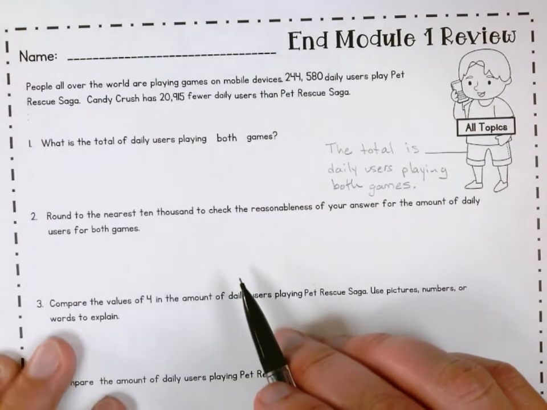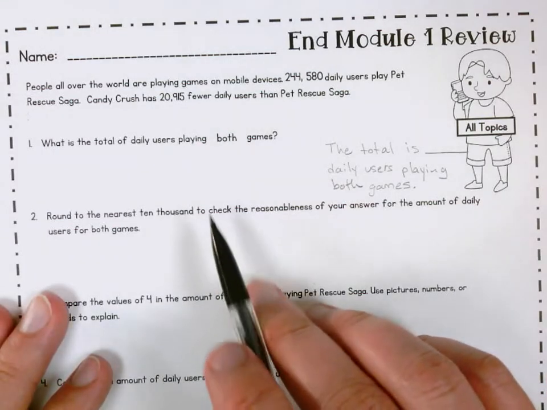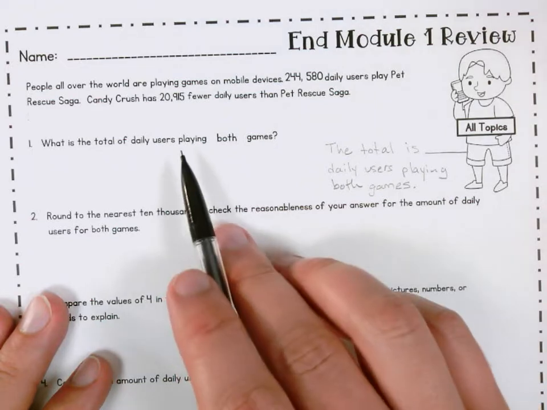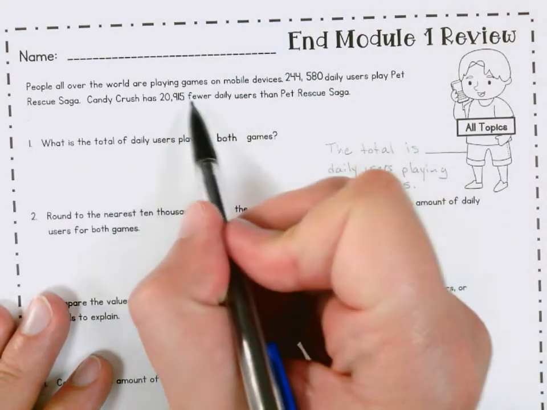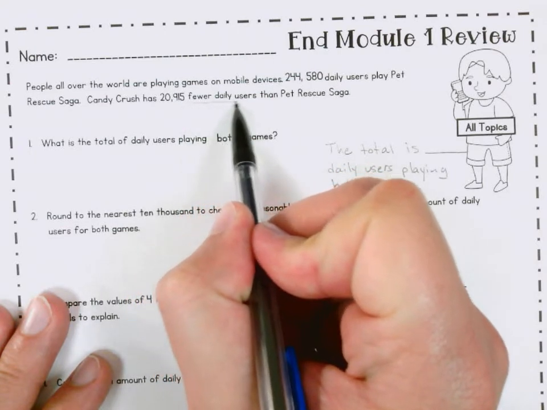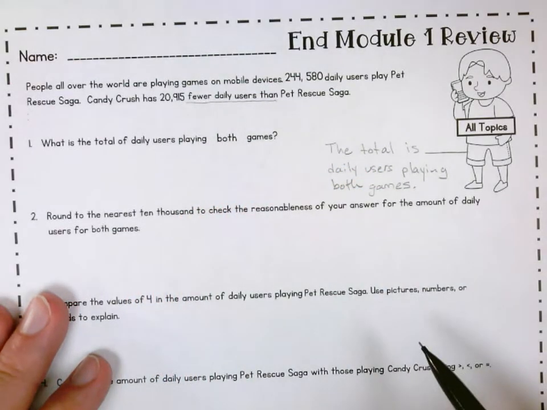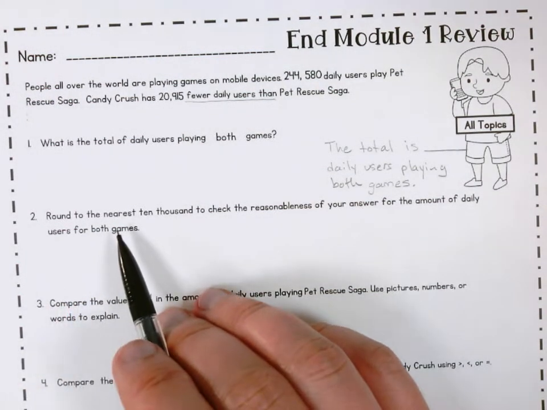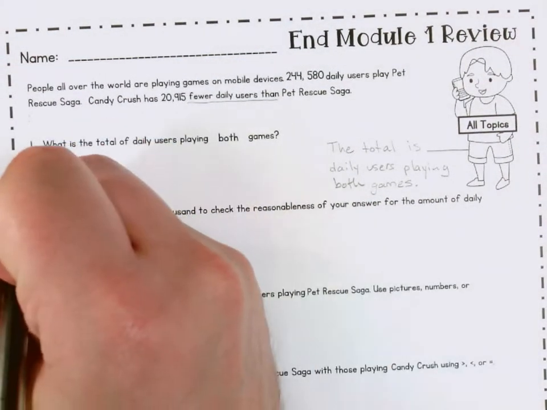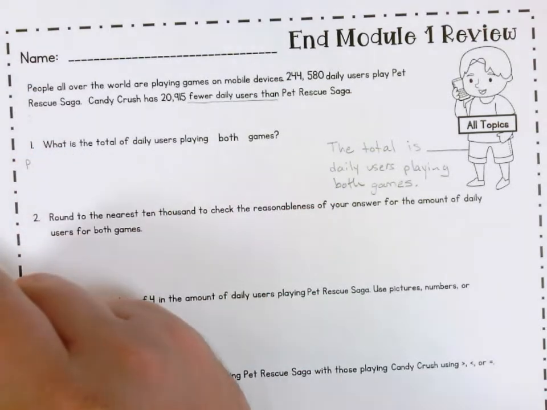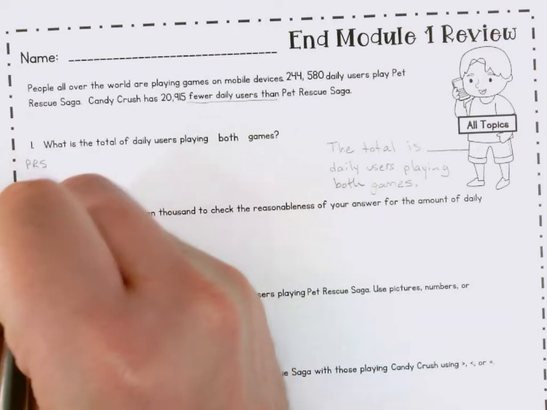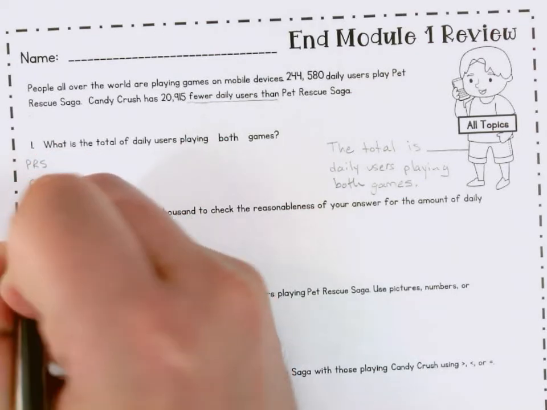Now when I'm forming my tape diagram for this problem, the first thing I'm going to look for is, are we comparing quantities or amounts in this problem? Because if so, I might need more than one tape. And I notice right off, fewer daily users than Pet Rescue Saga. That is a comparison phrase, so I know I'm going to need a separate tape for each one. So I'm going to make two tapes because each tape will represent one game. Pet Rescue Saga, I'll call PRS, and Candy Crush CC.